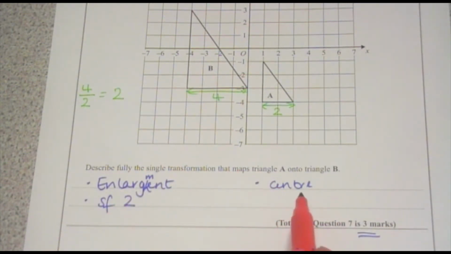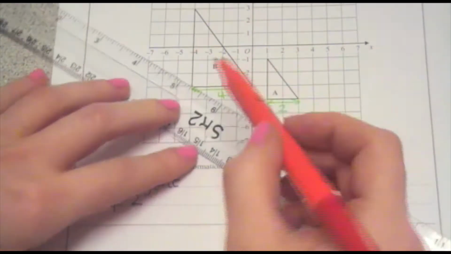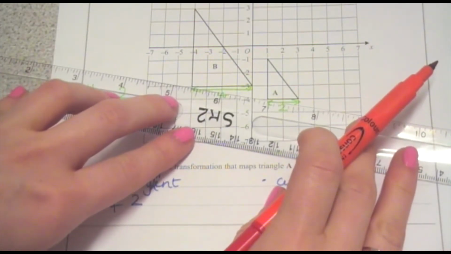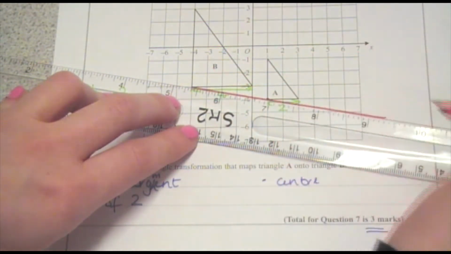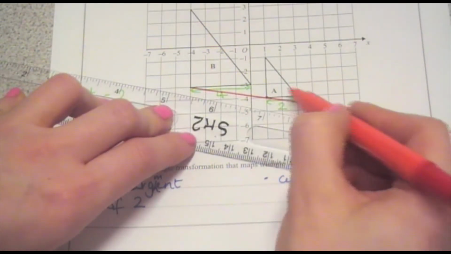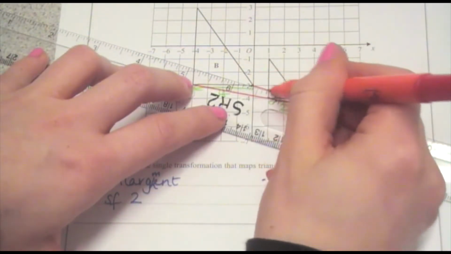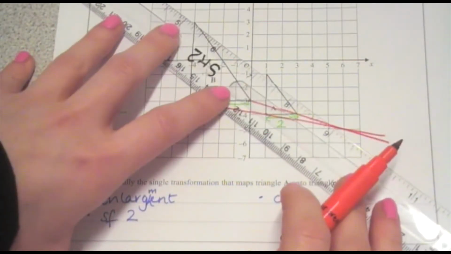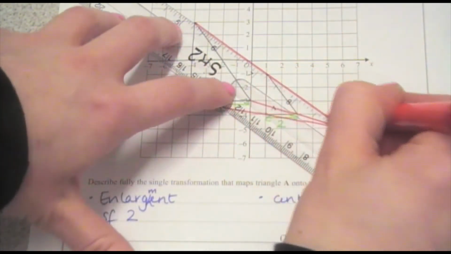The last one, to work out the centre of enlargement, you need to grab a ruler and join, so where these 2 corners are on these 2 triangles, join a line between those 2 points and then extend the line further. Okay, do it again for these 2 points. So join those 2 with a line and then extend further. And do it again for the top corners of each triangle. So join those 2 together and then extend further.